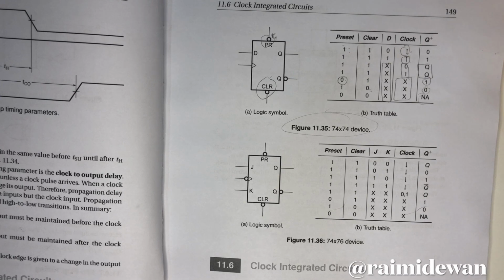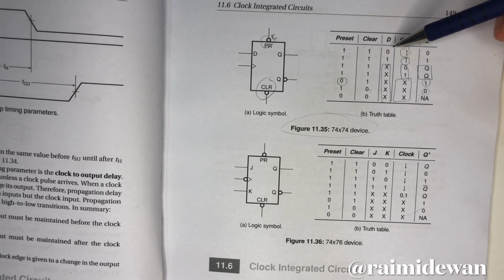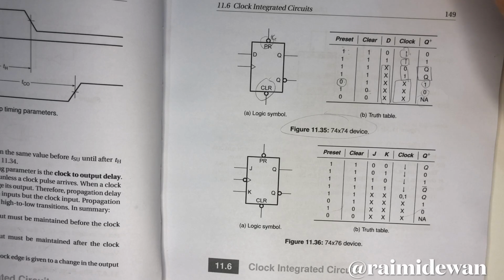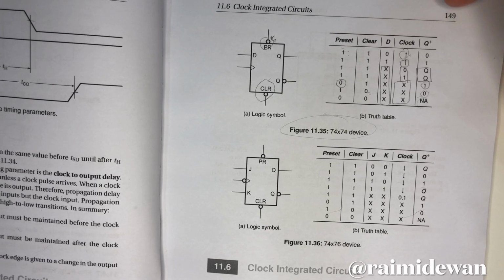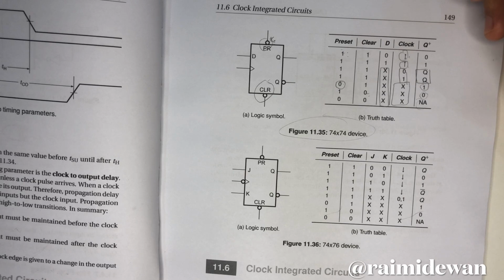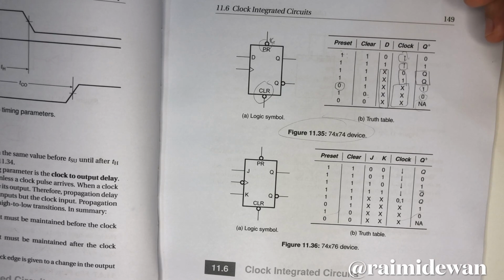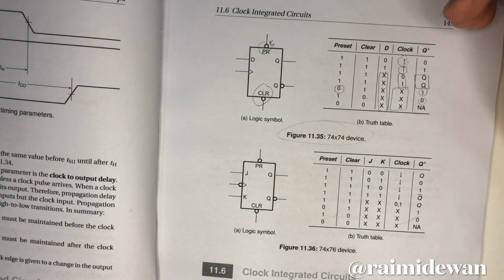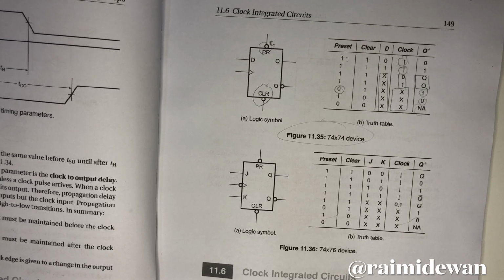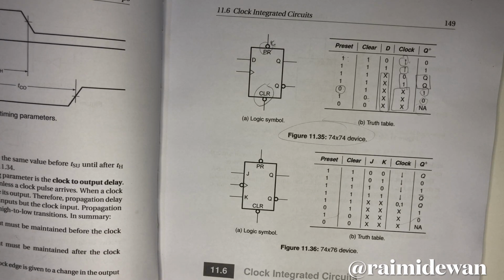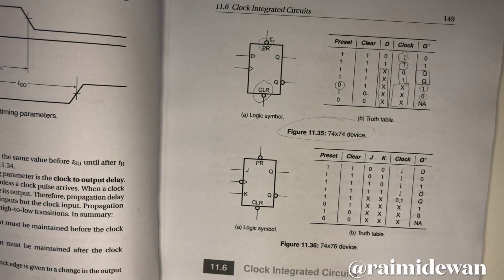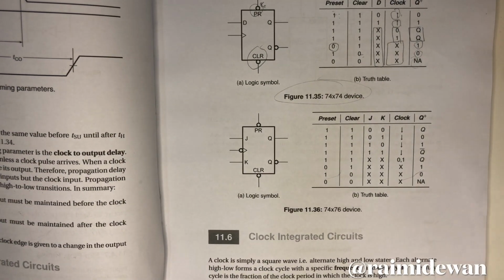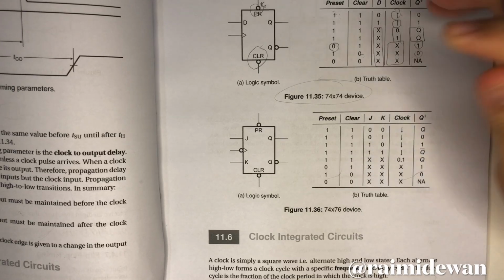Okay, what else can we see from here? Try to study from this. And this one is actually your D flip-flop, your actual D flip-flop in IC form. Okay, the next is figure 11.36.